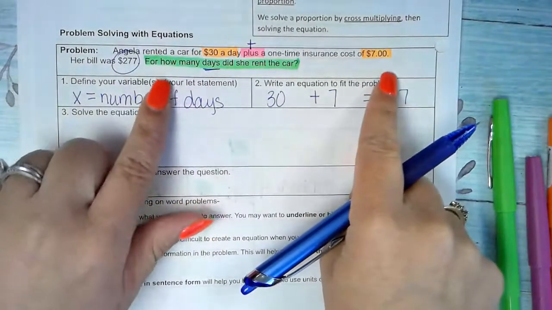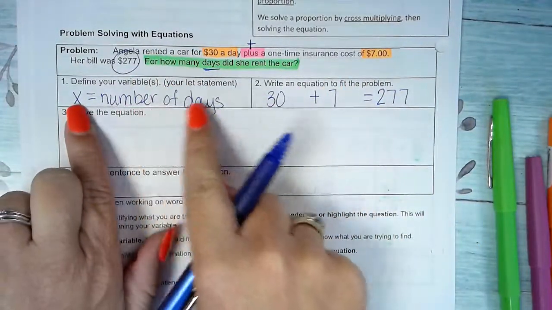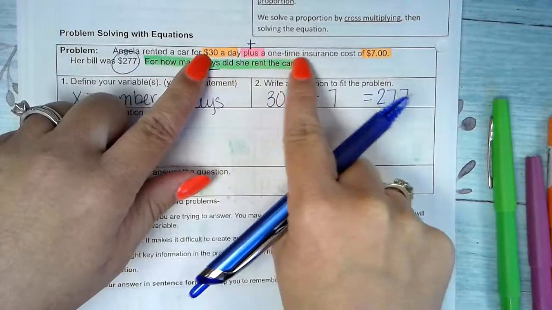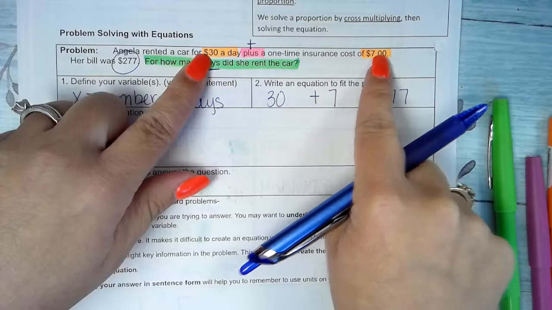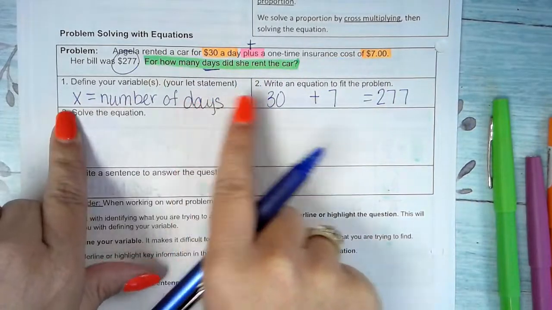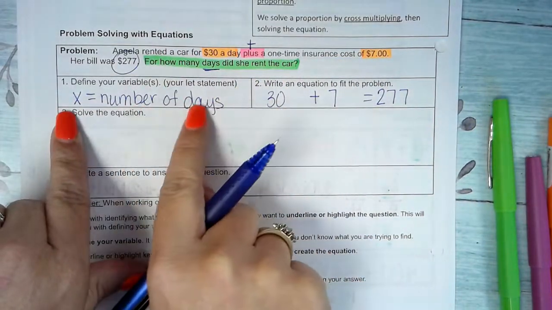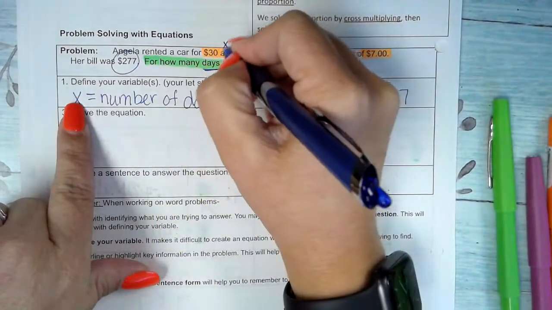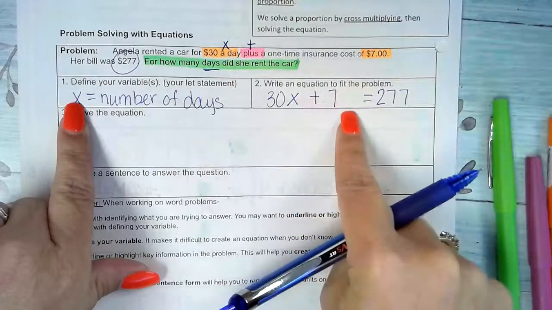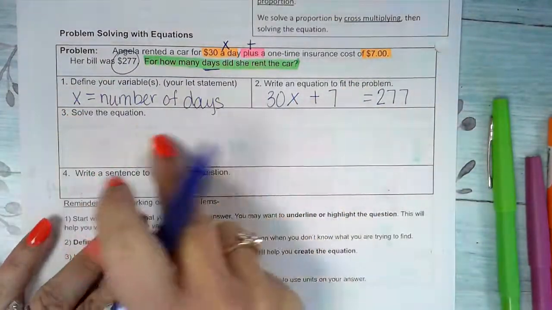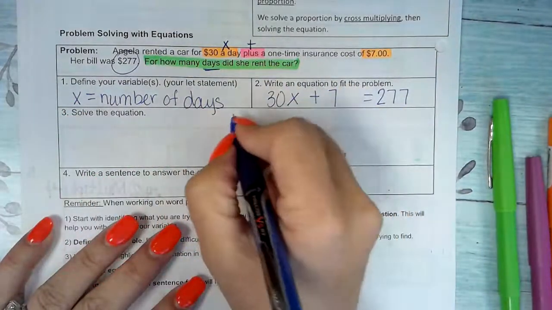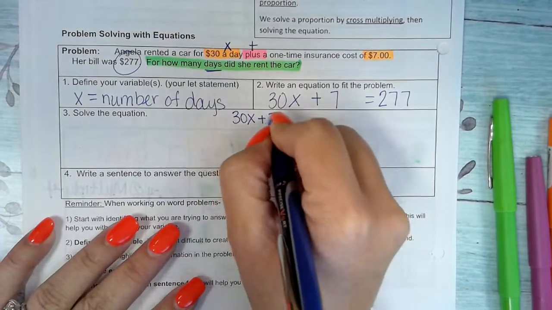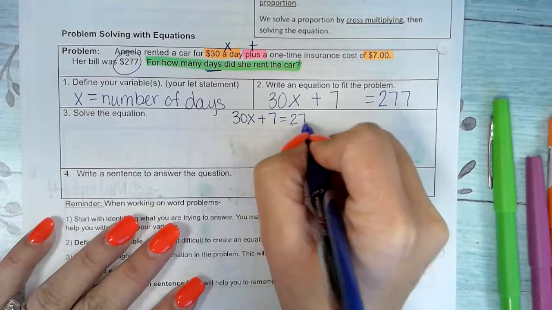Let's think about what they represent and what our X is. X is a number of days, so that's important to remember. $30 a day and a one-time insurance cost of $7. So the X is going to be sitting next to what it represents, the days. And the only thing that was per day was the 30. So it'll be 30x plus 7 equals 277. That's the equation. I'm going to go ahead and rewrite it down here so that way I can solve it. 30x plus 7 is equal to 277.